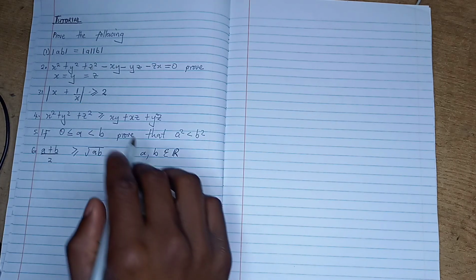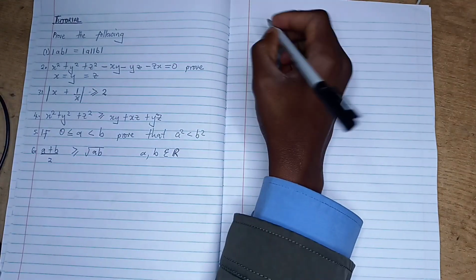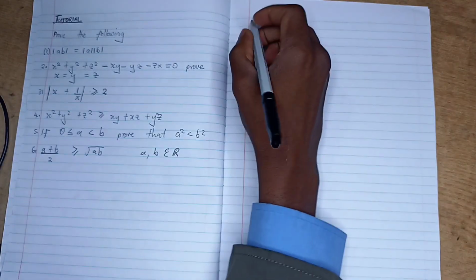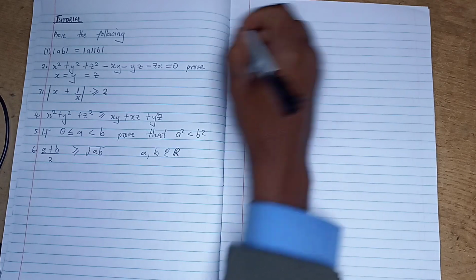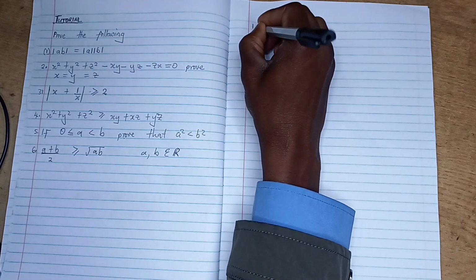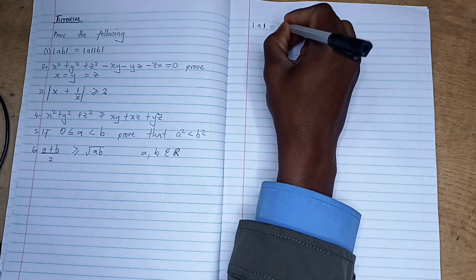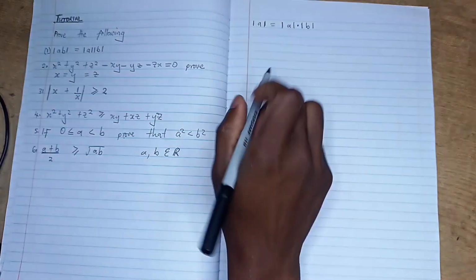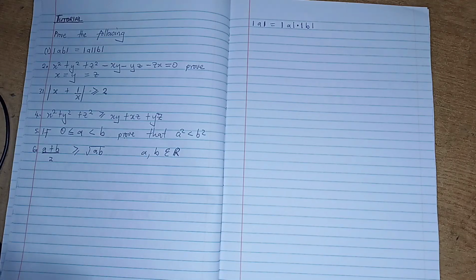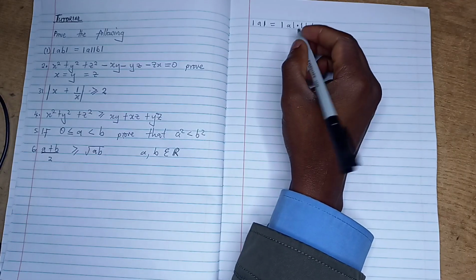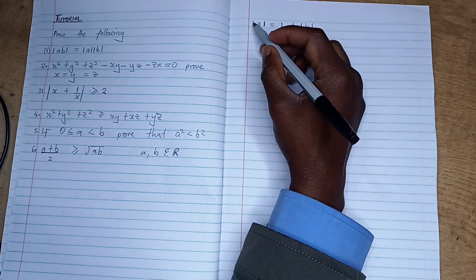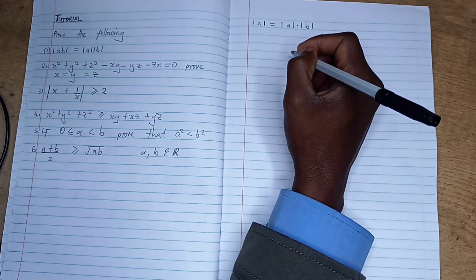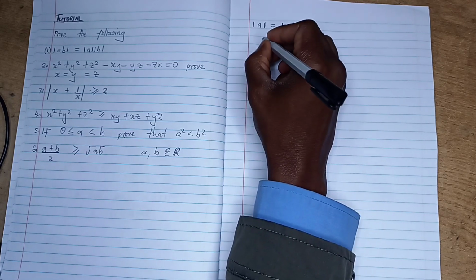Okay, so the first question is: modulus of AB is equal to modulus of A multiplied by modulus of B. So we are going to prove this. The best way to prove this is to use cases and the definition of modulus. Okay, so case number one.